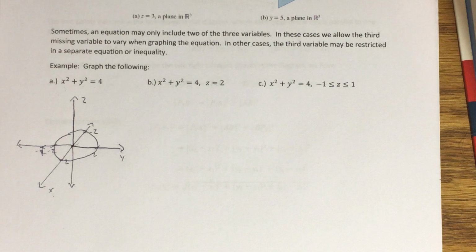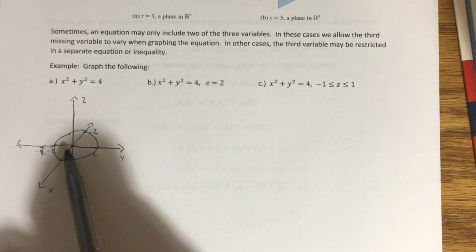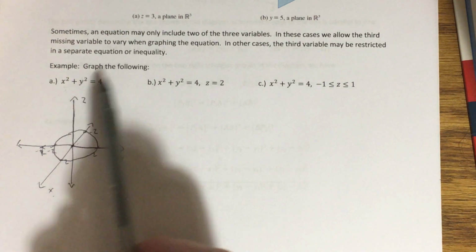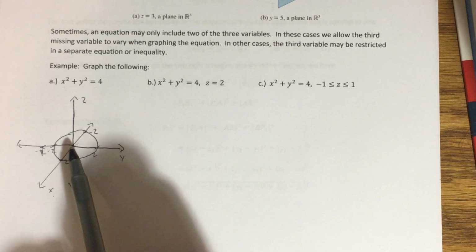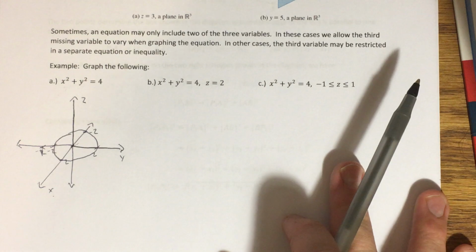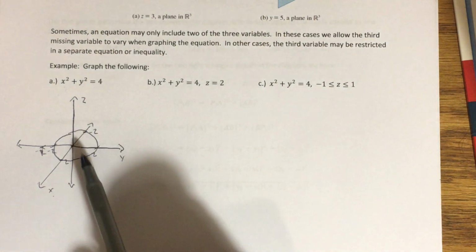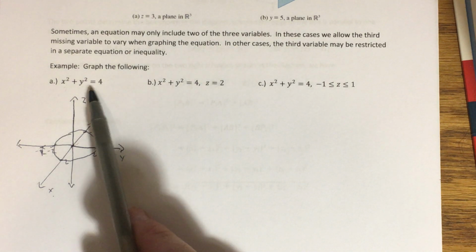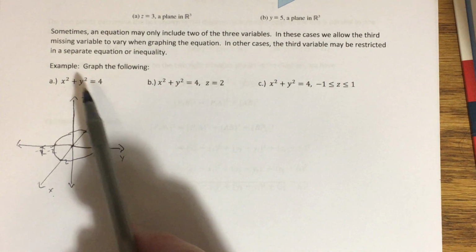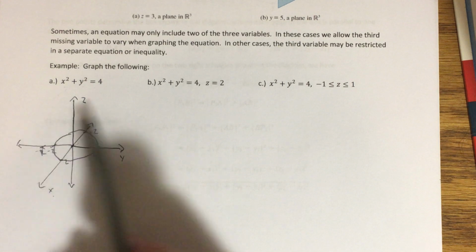However, that's not the graph of this equation. It's only part of it. Notice that because we're in 3-space, all 3 variables would normally be present in an equation. But as was the case in those planes above, if one of the variables is missing, we assume that it's free to vary. So that means z can equal anything.